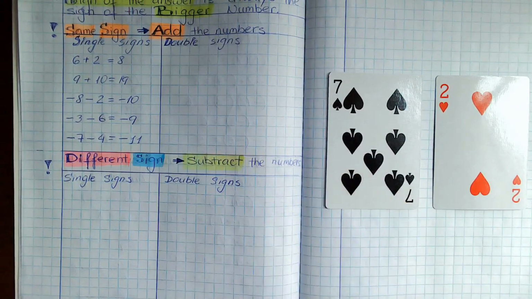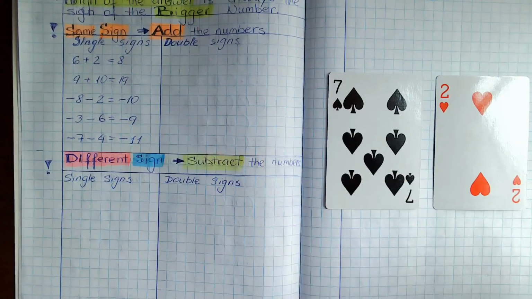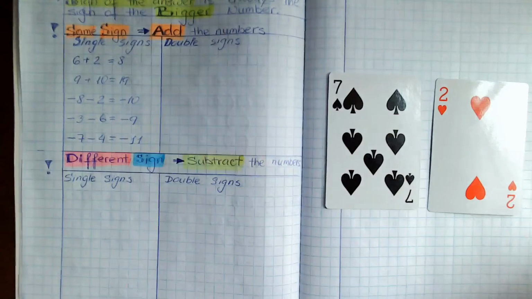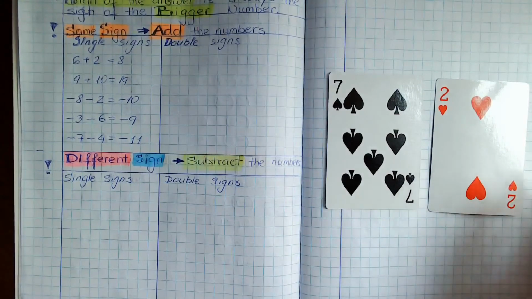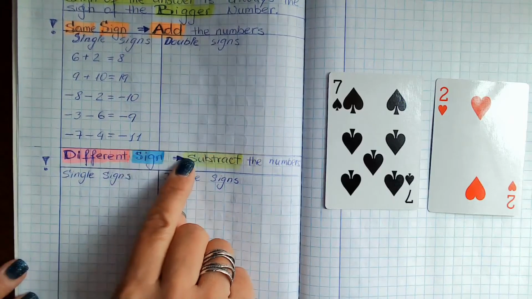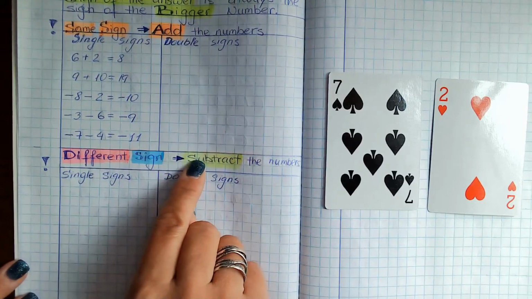So now I can't put them together. They're not the same color. They're not the same kind. So this is when we create those zero pairs, like spades cancel hearts. They cancel each other, so they disappear. So this is where the subtraction comes from. When I see different sign, I subtract the numbers.